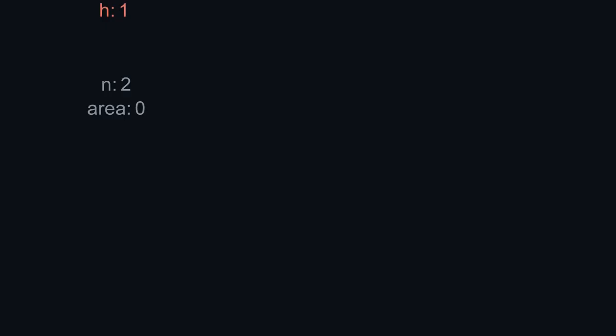Now, i is 0, j is 1. Current height at grid 0, 1 is 2. Since 2 is greater than 0, we add 2 to total area. Total area is now 6. For north, i is 0, north neighbor height is 0. We add the maximum of 0 or 2 minus 0, which is 2. Total area is now 8.